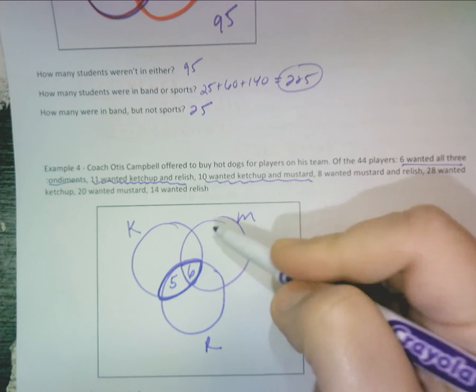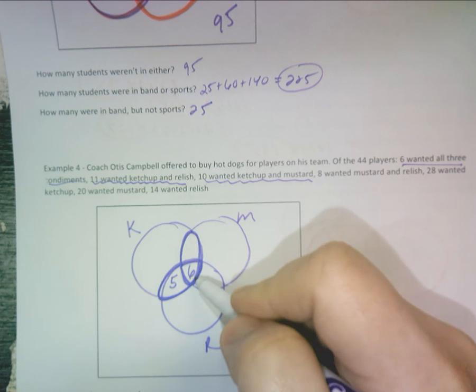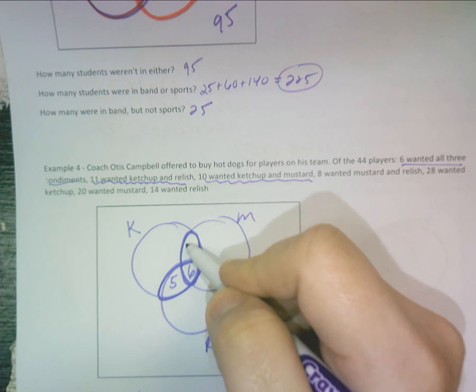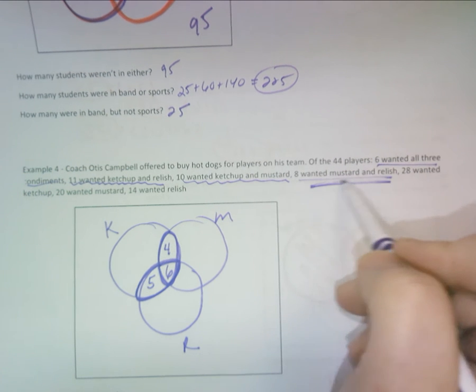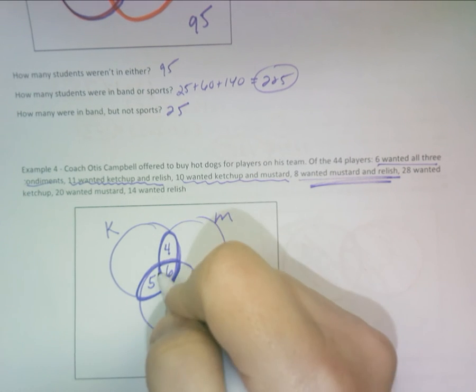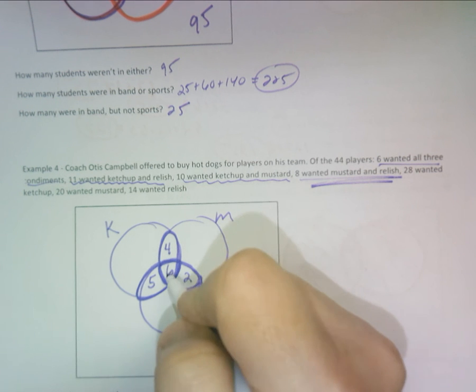10 want ketchup and mustard. That would be this football. I already have 6. I need there to be 10, so you would put 4. 8 wanted mustard and relish. So again, that's this football. I already have 6. I need 2. 6 and 2 make 8.